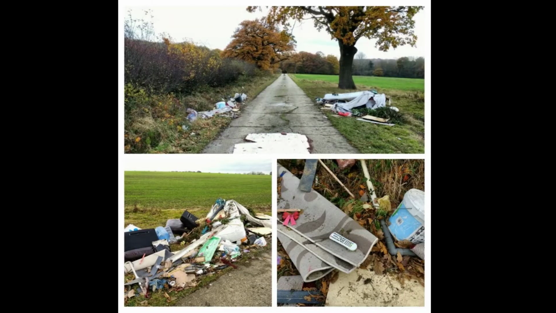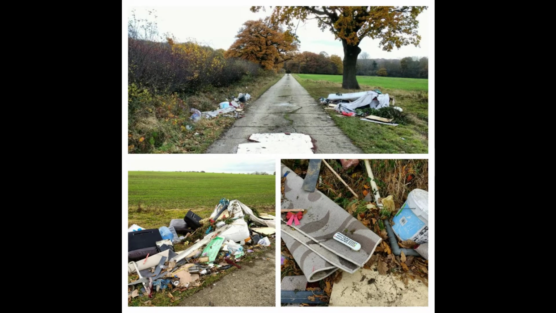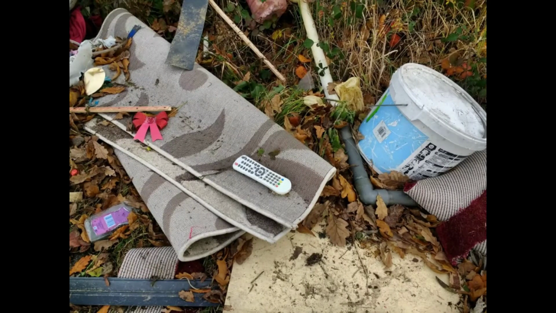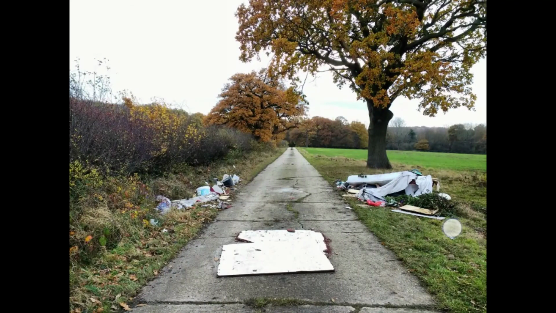Rather than straight photography, this is an area which is a lovely, beautiful area, but it's blighted with something in the UK called flytipping, where people just throw a load of rubbish. Rather than recycle it, they throw it in a public area and then just disappear. And it's against the law, and you can see it's pretty disgusting looking. So the point of it is to report this to the local authorities.